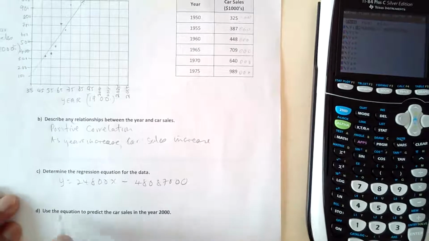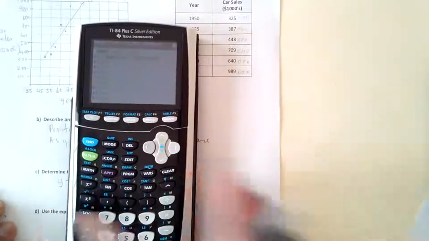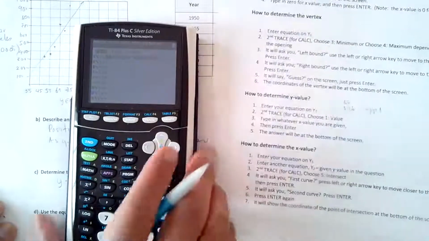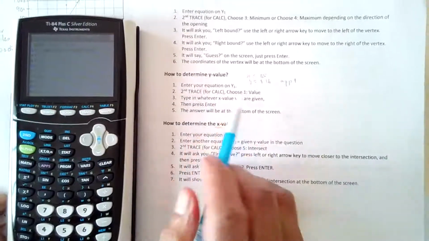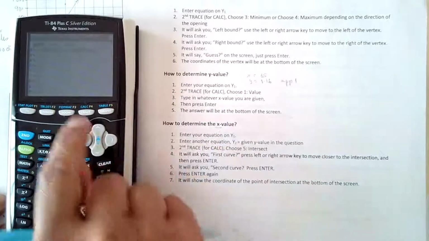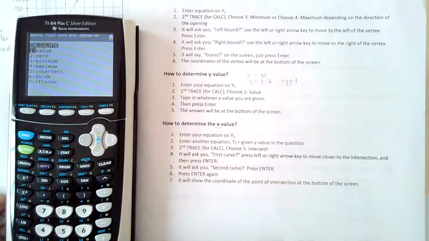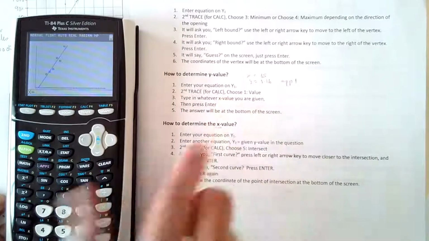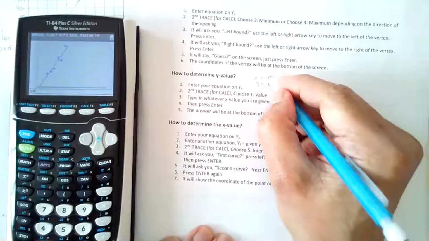Now the next part: use the equation to predict the car sales. So when x is equal to 2000, y is equal to, and this is where you will apply, go back to the sheet here, the y value, right? So now we have our equation in. So we press second trace, x equal to, in this case it is 2000.